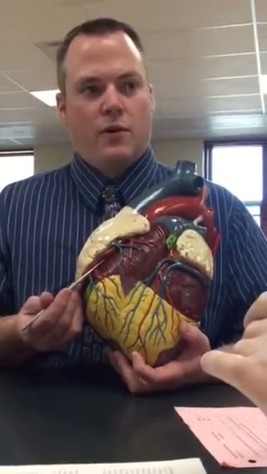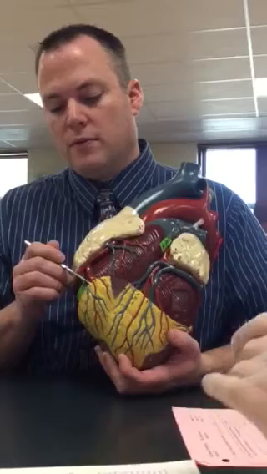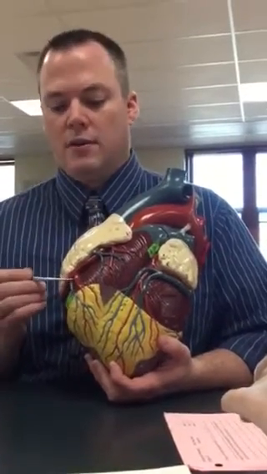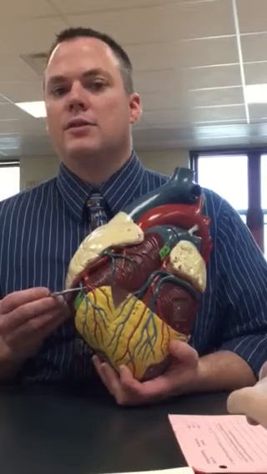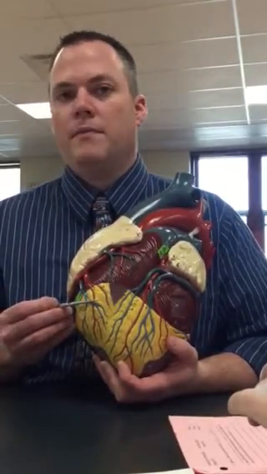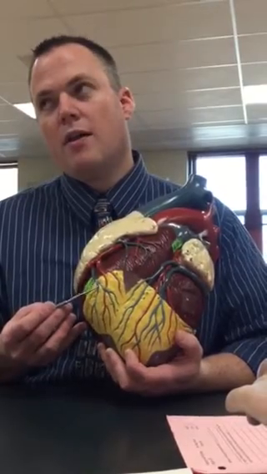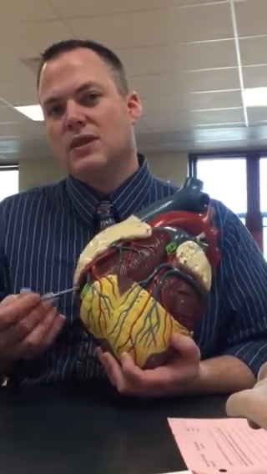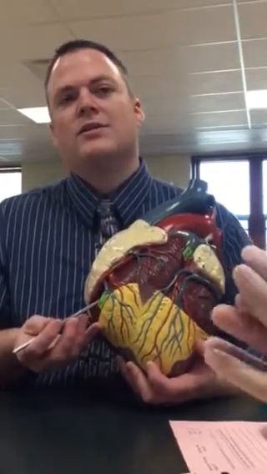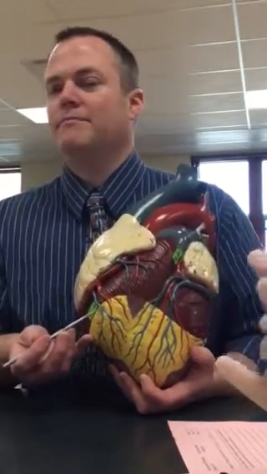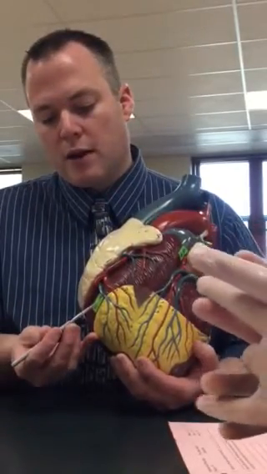Okay, so what's this artery again right here? Right coronary artery. It splits and goes down the right ventricle. It's a little bit shorter. You guys remember the name of that one? That's the marginal artery. And it runs right by this kind of smaller vein. So instead of the great cardiac vein, we're going to call this the small cardiac vein. Okay? So marginal artery, small cardiac vein.